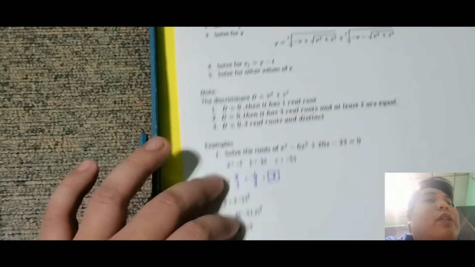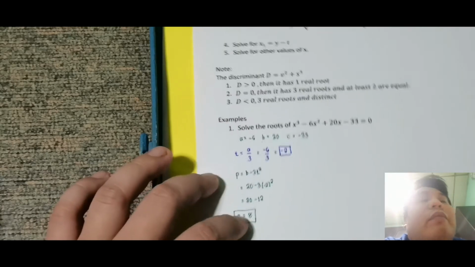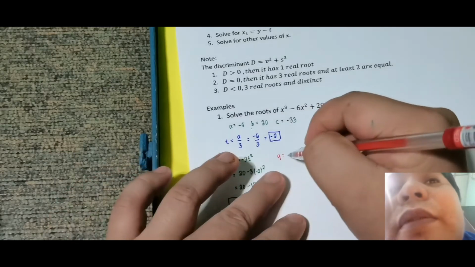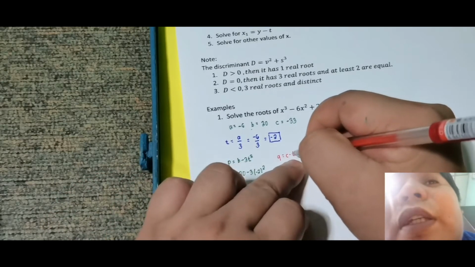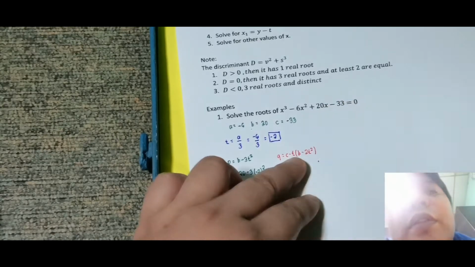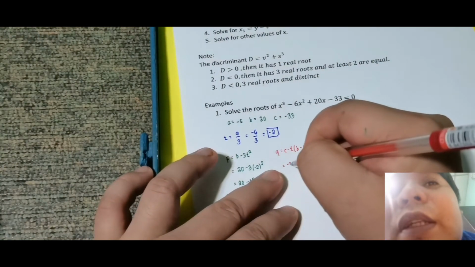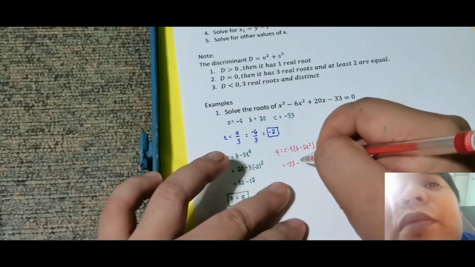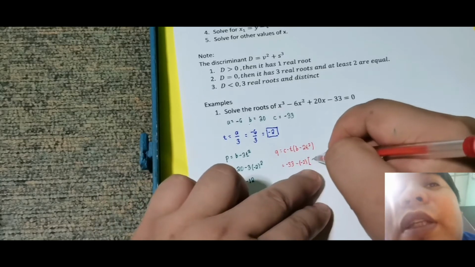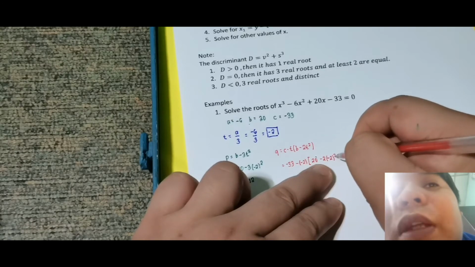Next, let's solve the value of q. The formula for q is c minus t times the quantity of b minus 2t squared. Okay, so for q, we need to solve: q is c minus t multiplied by b minus 2t squared. Then we substitute the value of c, which is negative 33. Then negative of negative 2, multiplied by b, which is 20 minus 2 times negative 2 squared.